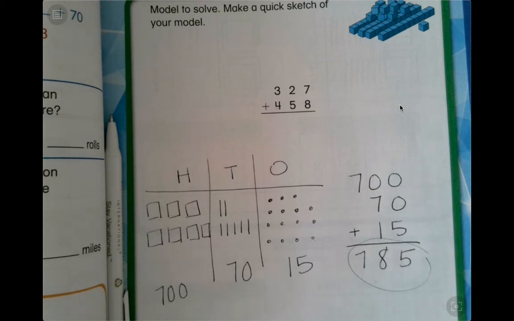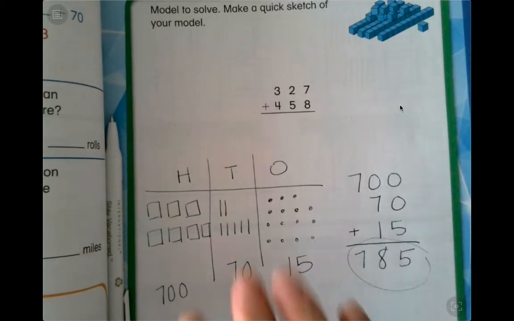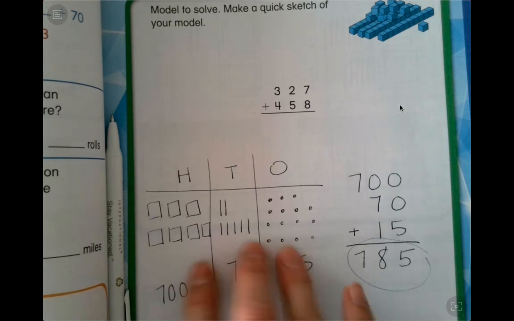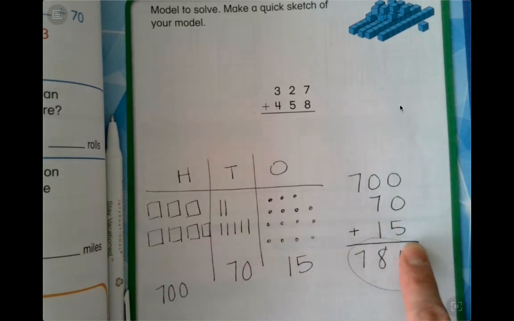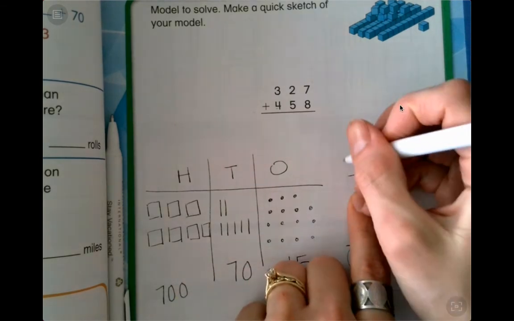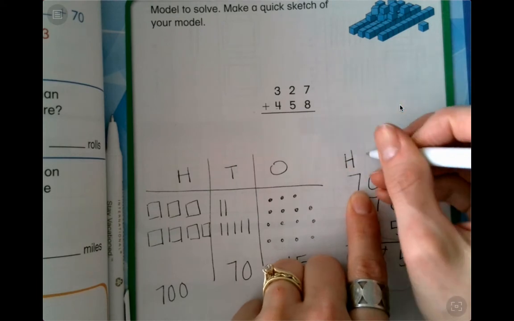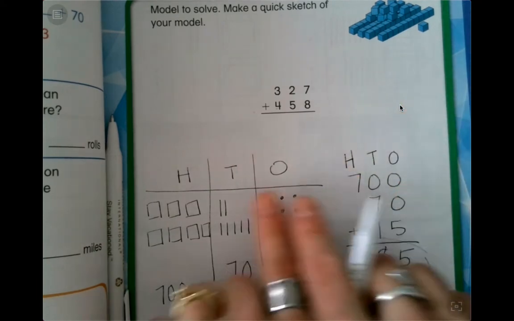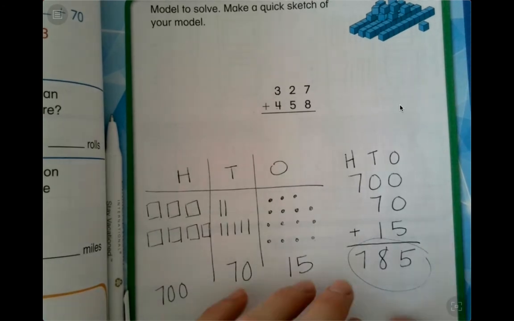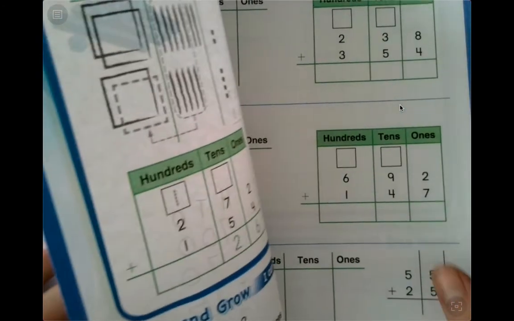785. The cool thing about this is that we can use these pictures or we can use the numbers. Either is fine. Raise your hand if you like the picture form. And raise your hand if you like this number form. Either is fine, but we have to understand how to get those in there. Is this still the hundreds, the tens, and the ones? Yes. So they're so similar, right? They just look a little different. All right, go ahead, sit down, and let's go to the next page.